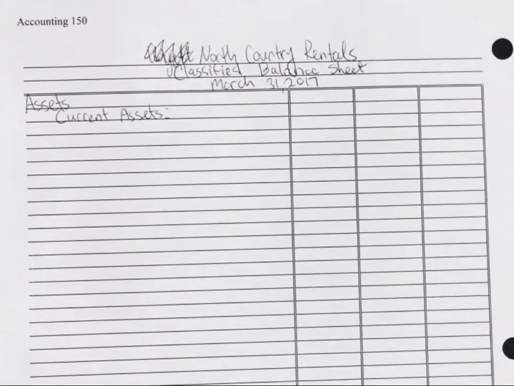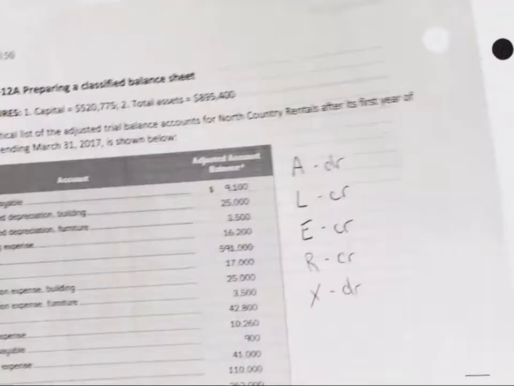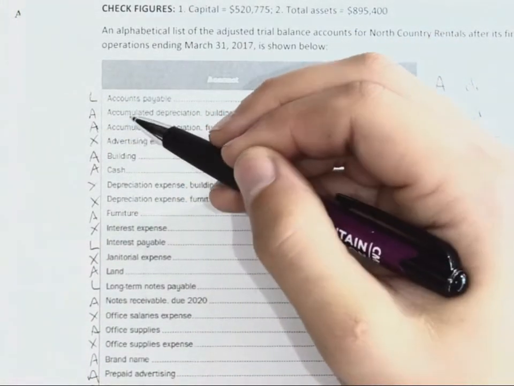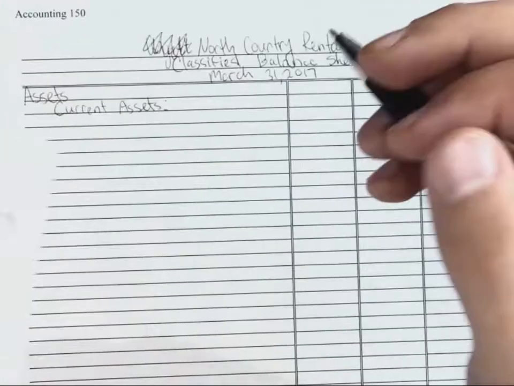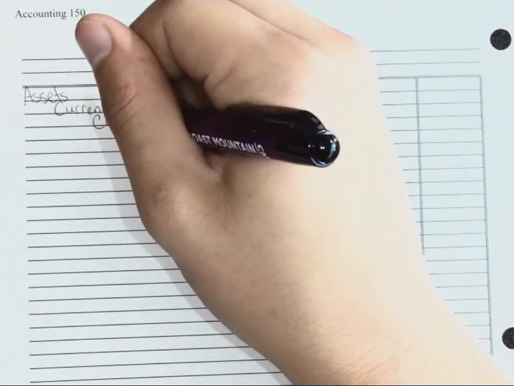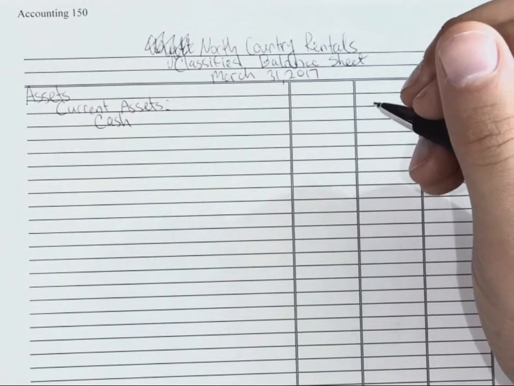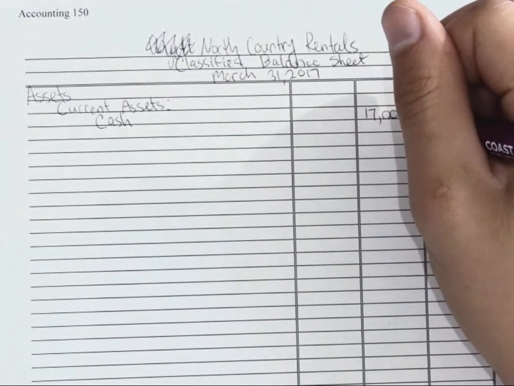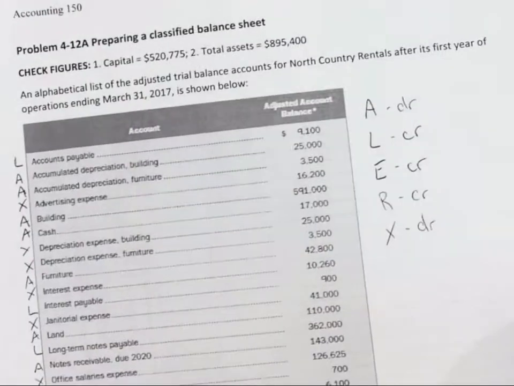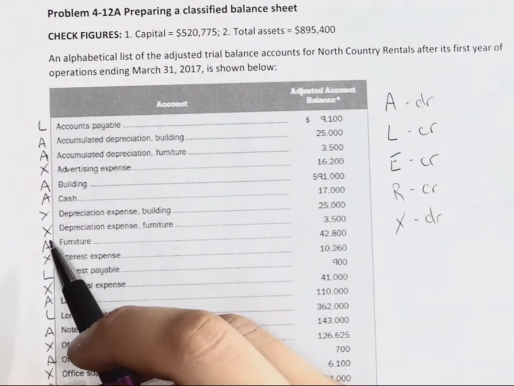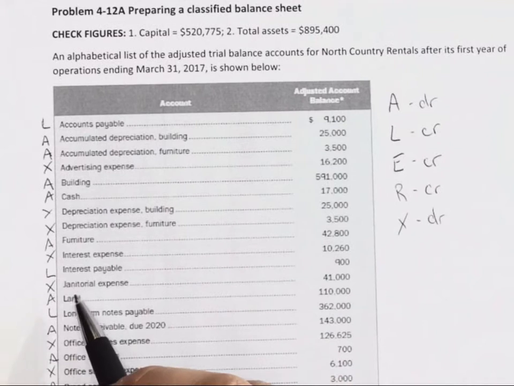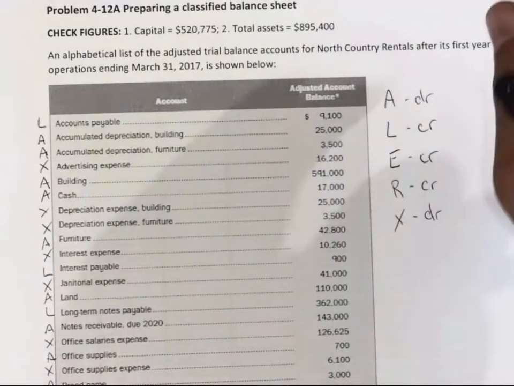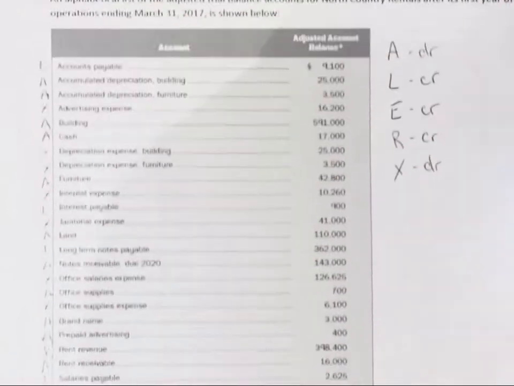So if we take a look at our assets, cash is our first one. Accounts receivable due 2020, so due in 3 years.